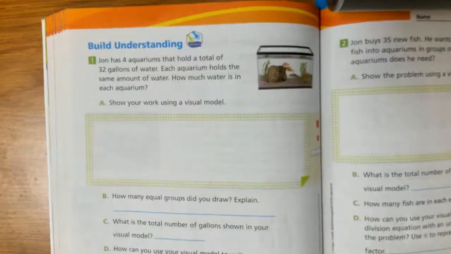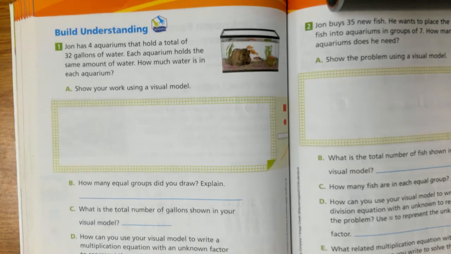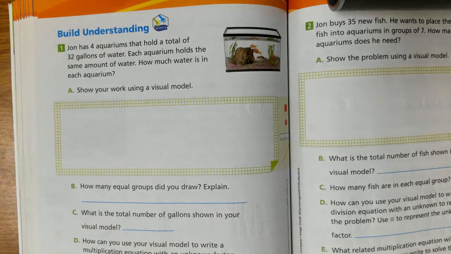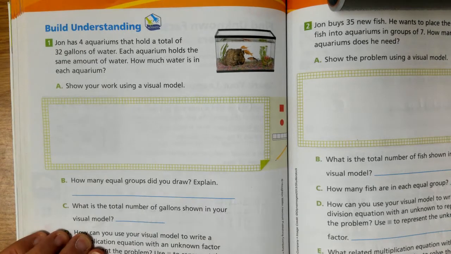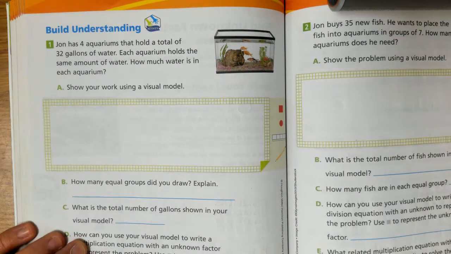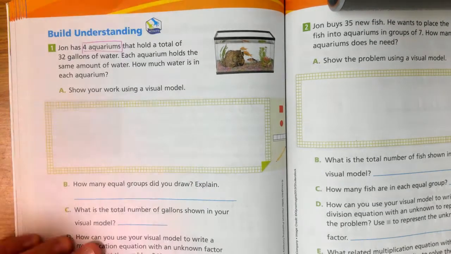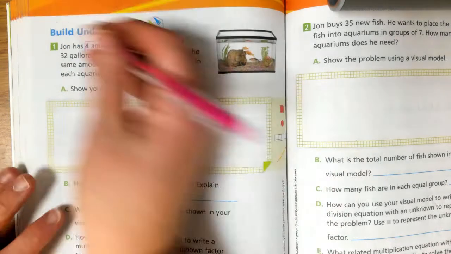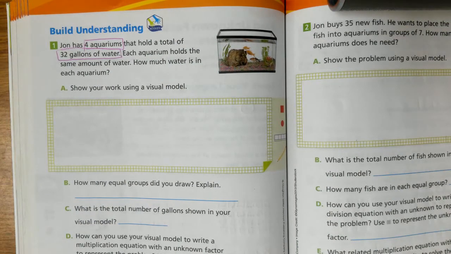Next page. So now we've got John again, and he has 4 aquariums. The aquariums hold a total of 32 gallons of water. Each aquarium holds the same amount of water. How much water is in each aquarium? So what information do we know? We know he has 4 aquariums. And all together, if we have all of the aquarium's water dumped in one thing together, then there are 32 gallons of water. So we want to know how much is in each aquarium. How much water would be in each aquarium?